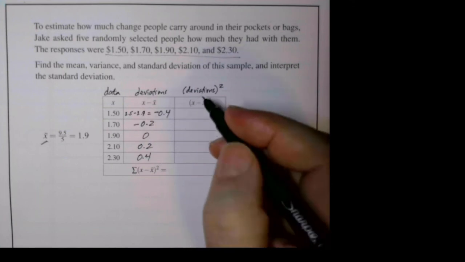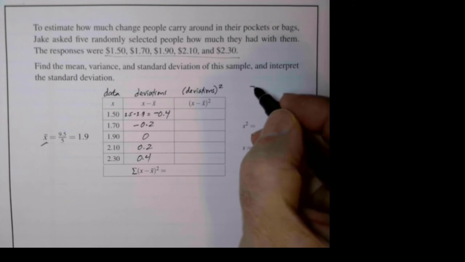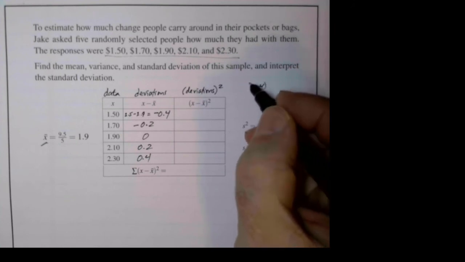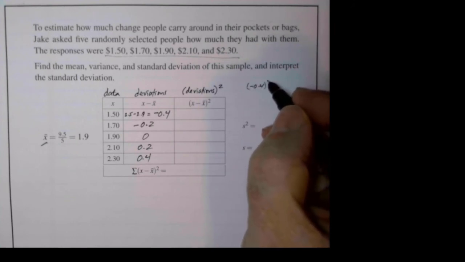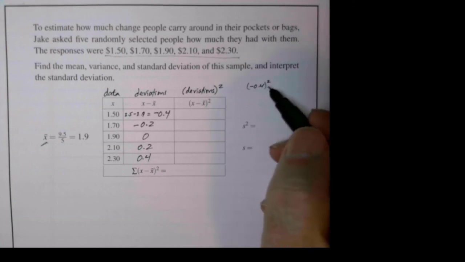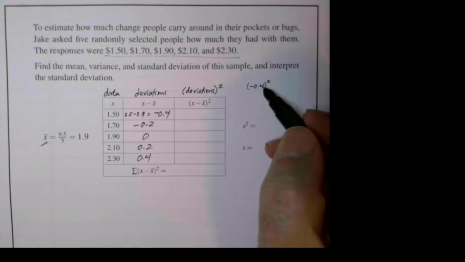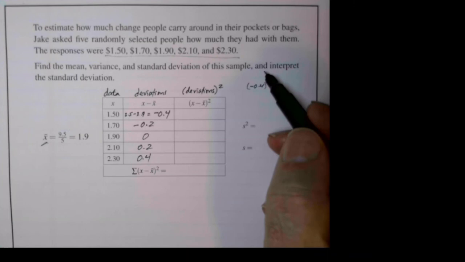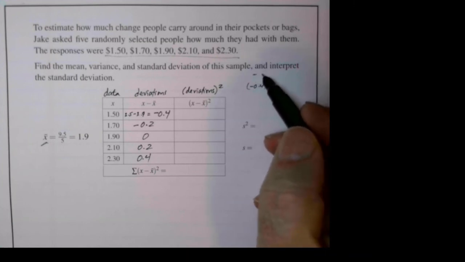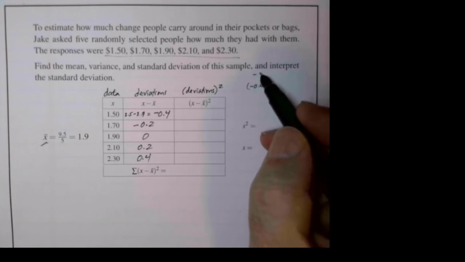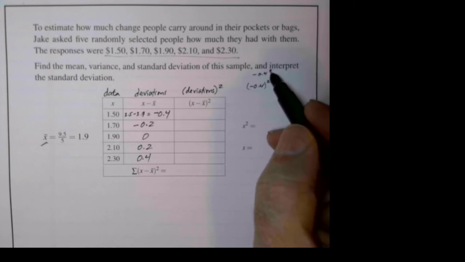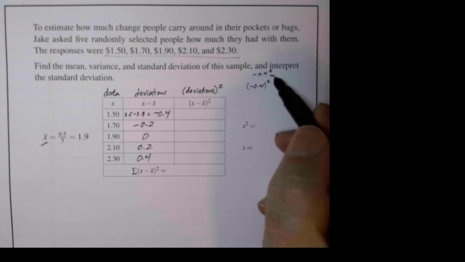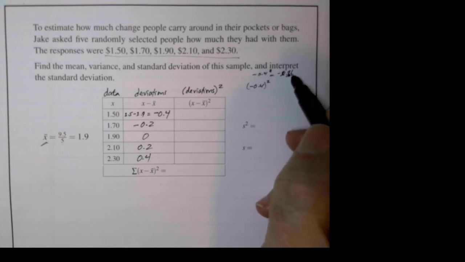When you square negative 0.4, remember that you are squaring the negative number, negative 0.4. The reason I emphasize this is because when you put this in your calculator, it's very tempting to hit the minus button, then hit 0.4, and then hit the squared button. And that will give you a negative 0.16.